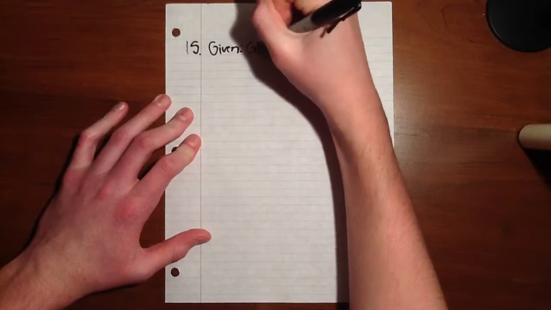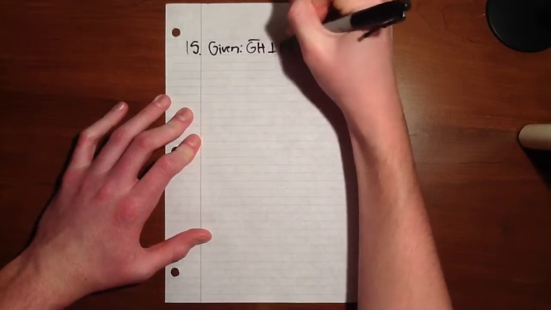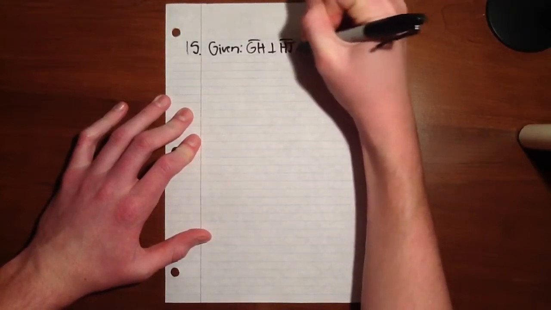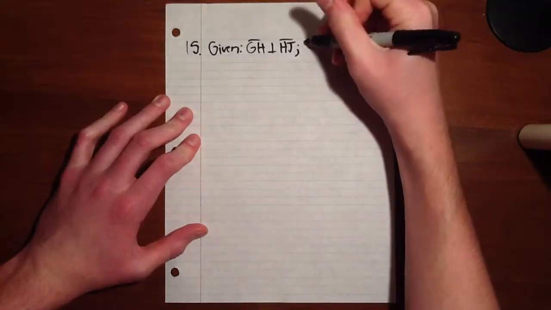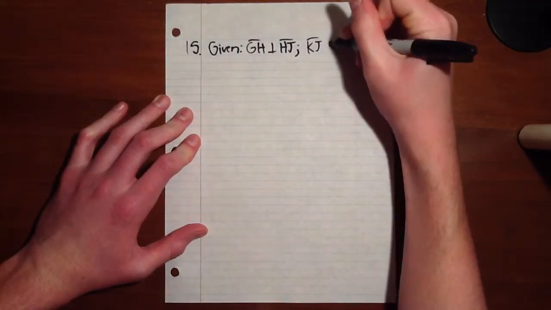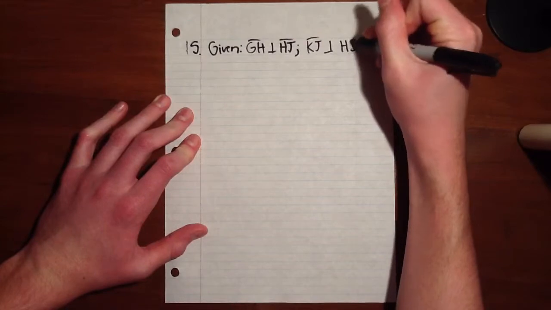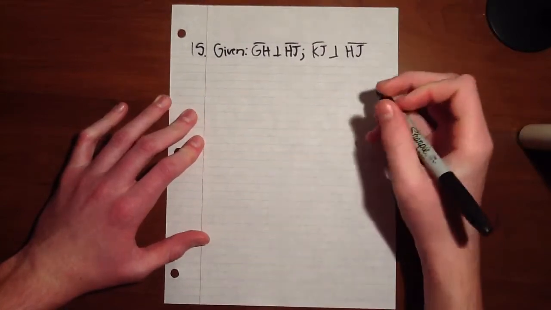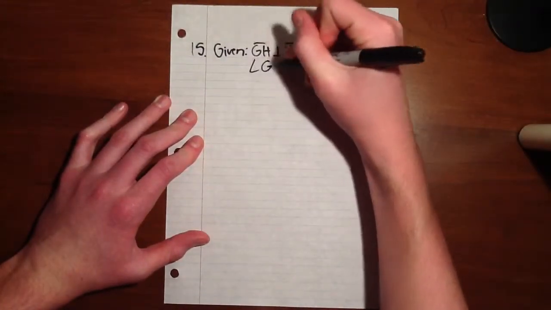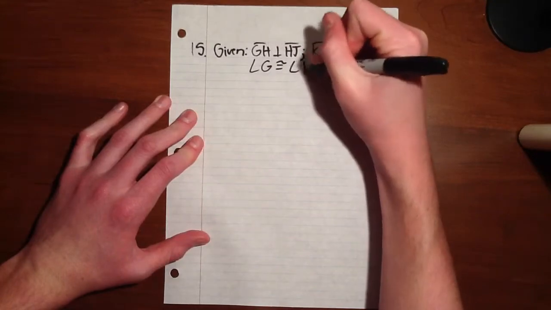Which is segment GH is perpendicular to segment HJ. Also, segment KJ is perpendicular to segment HJ. Angle G is also congruent to angle K.